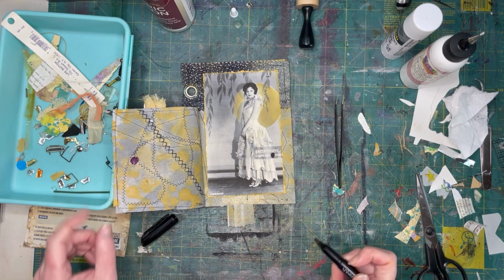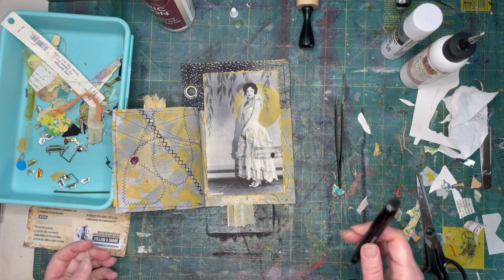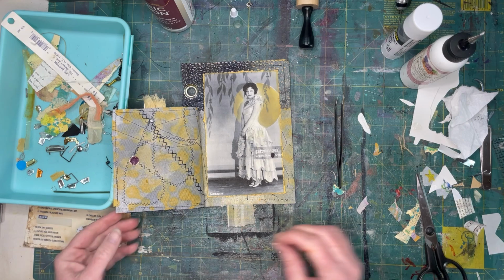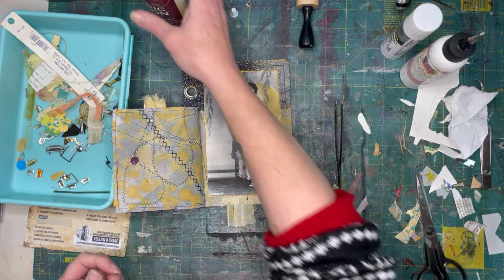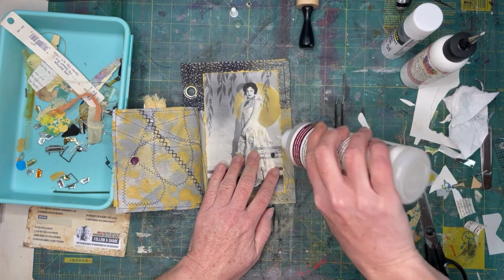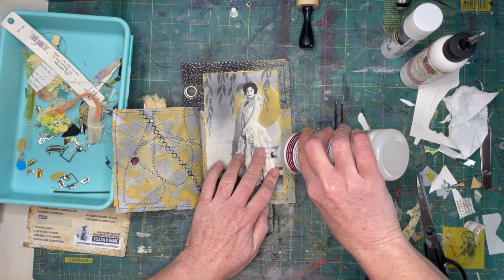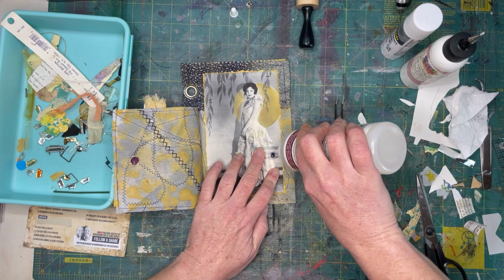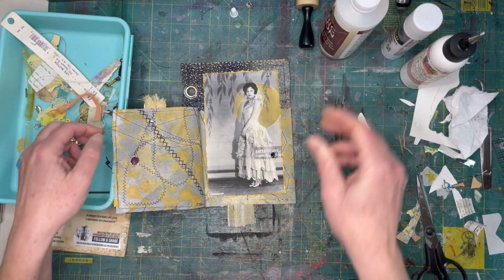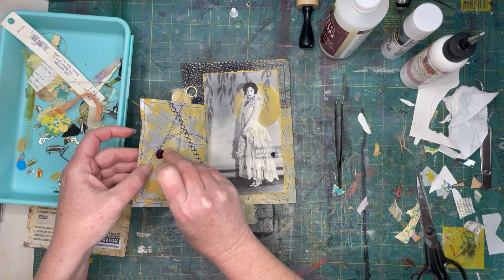Okay. That's where it's got to go. So I'm just going to put it down on here. We're going to do some more stuff on this back part.